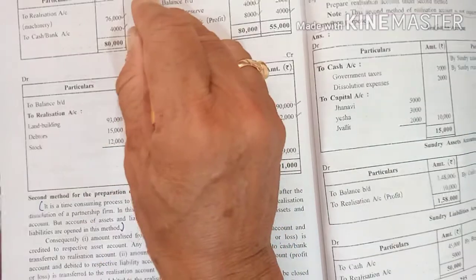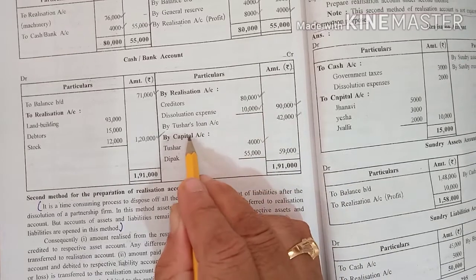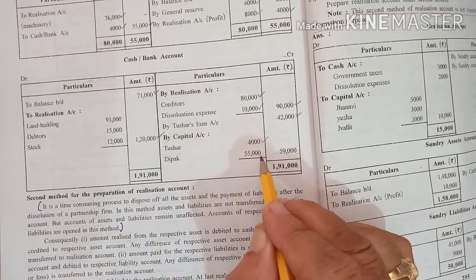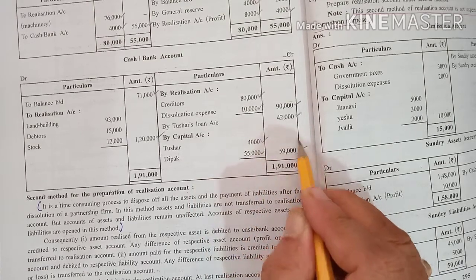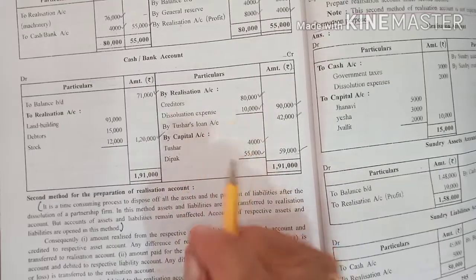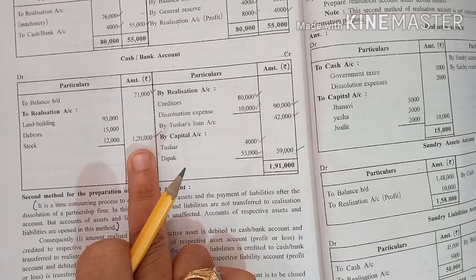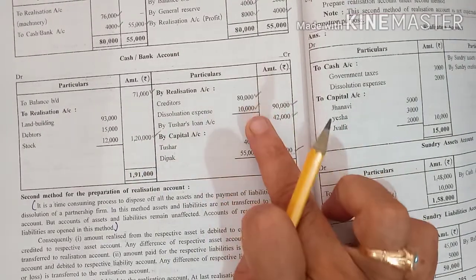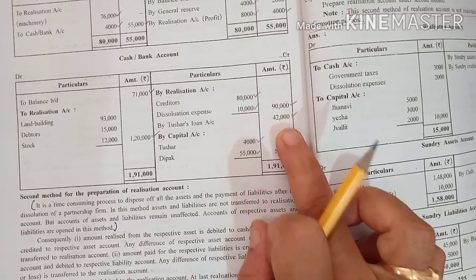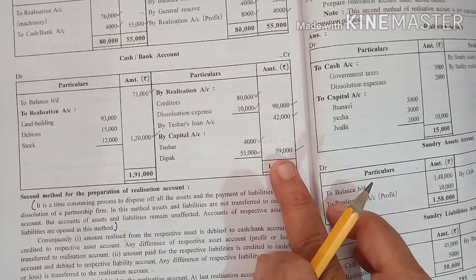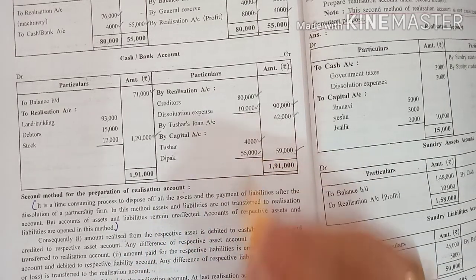You see that partner's capital account debit to cash of Tushar, partner's capital account debit to cash of Deepak. 4 plus 55 is equal to 59. So automatically you will not have any balance of the cash. What is the position of the cash? 71 was the opening balance, 1,20,000 you have received, you paid to the creditors 80,000, you have given for the dissolution rupees 10,000, Tushar's loan you paid 42,000, and you had 59,000, which you paid: 4,000 to Tushar and 55,000 to Deepak.